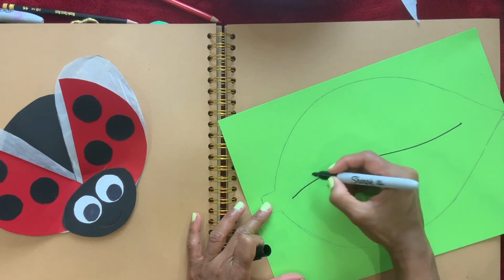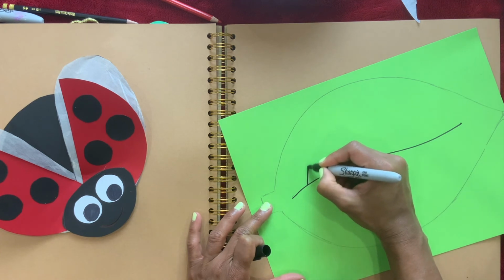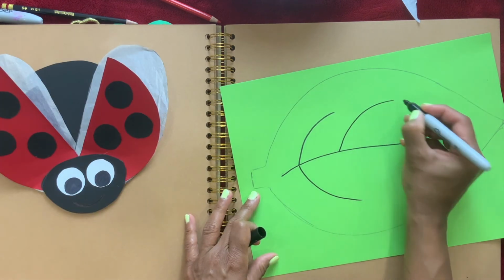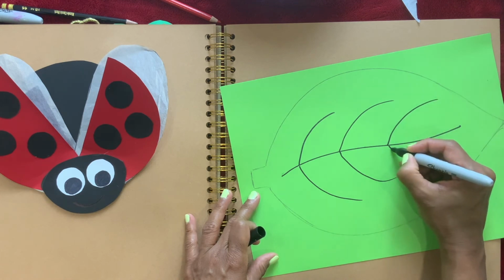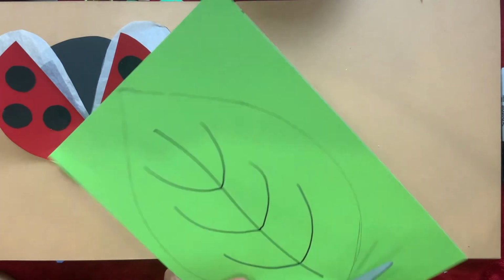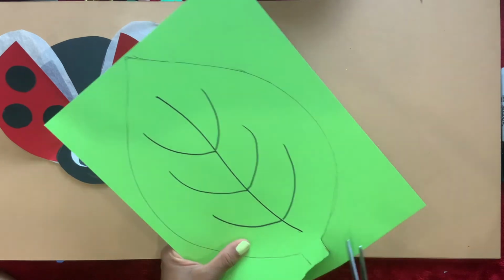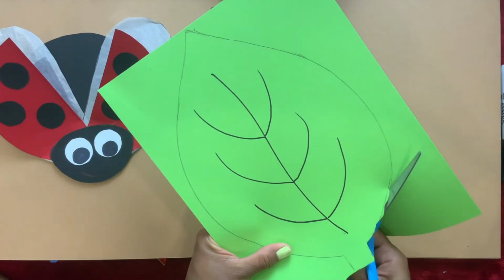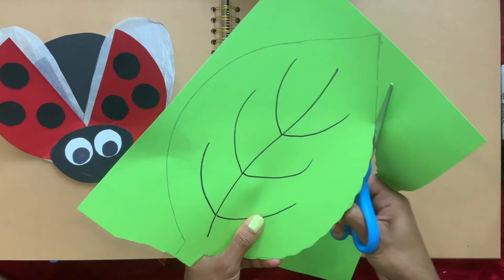Draw the veins. Now I'm going to cut this out. Now I'm going to cut it wavy like this.